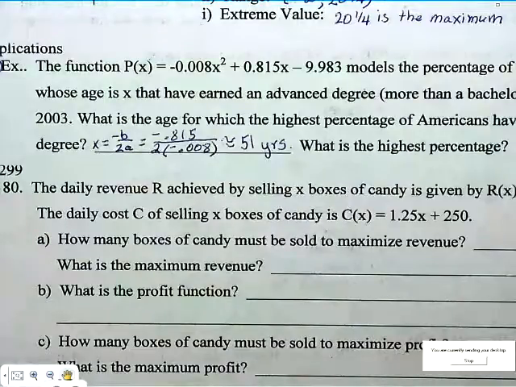If you let x be 0, you would be finding the percent of 0-year-olds that have advanced degrees. And guess what? It would be 0. This would actually give you a negative number. But yeah, no 0-year-olds have advanced degrees.